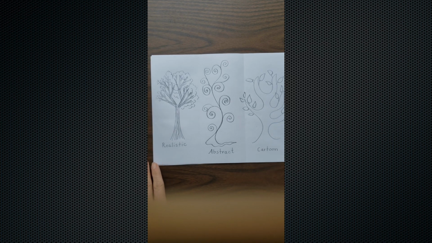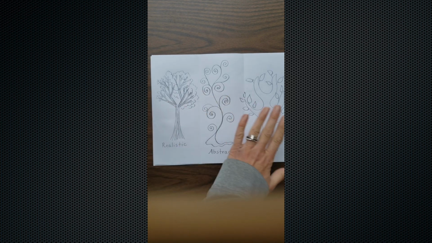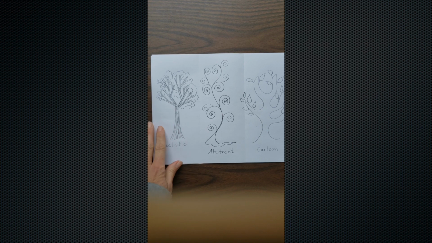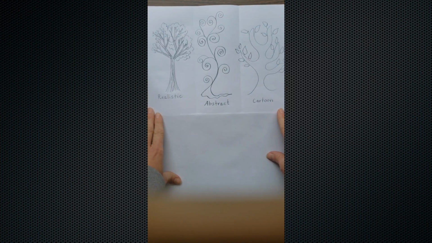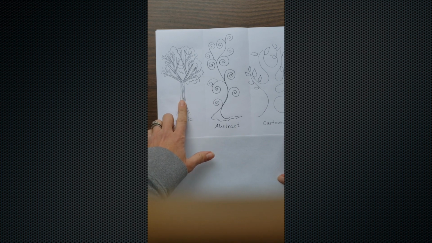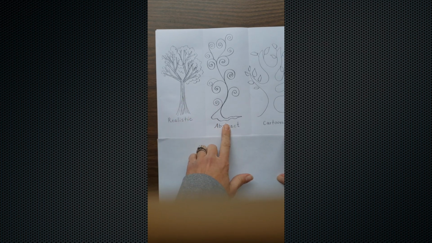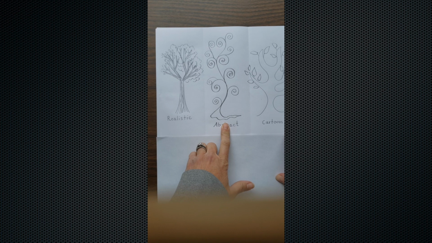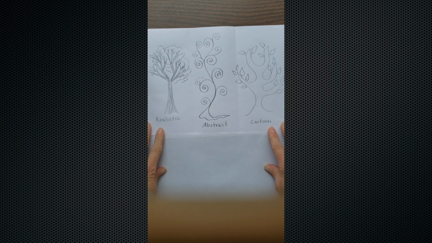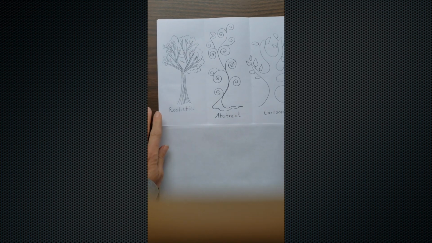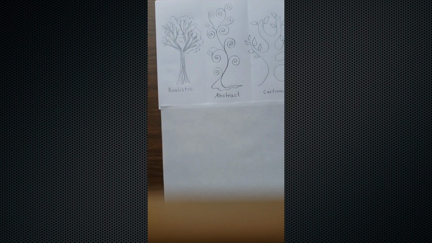Okay, so for today, having the knowledge of making trees, I would like you guys to work on making a landscape. Now it's up to you. If you feel like you want to work in the realistic style, you can do that. If you want to make an abstract looking landscape, you can do that. And if you want to do a cartoon style landscape, you can also choose that. For me, I'm going to go with the realistic style of drawing. And you're going to need a pencil, a paper, and a ruler for this today.